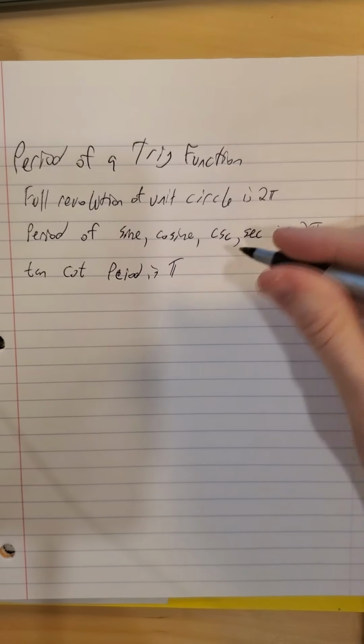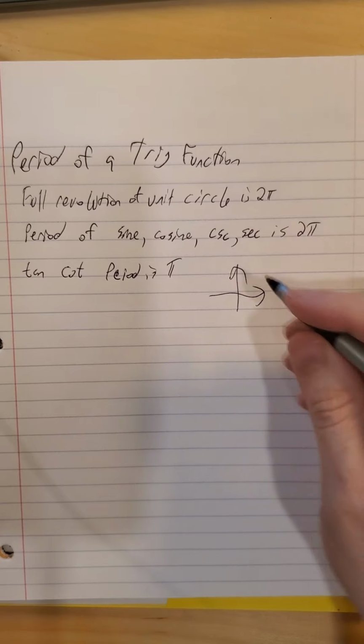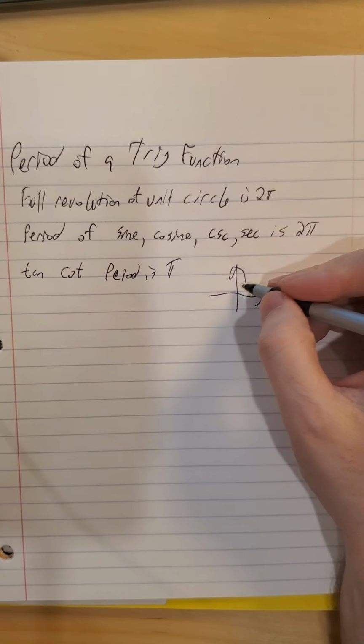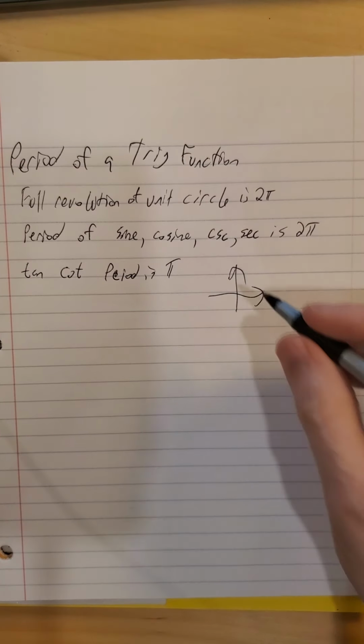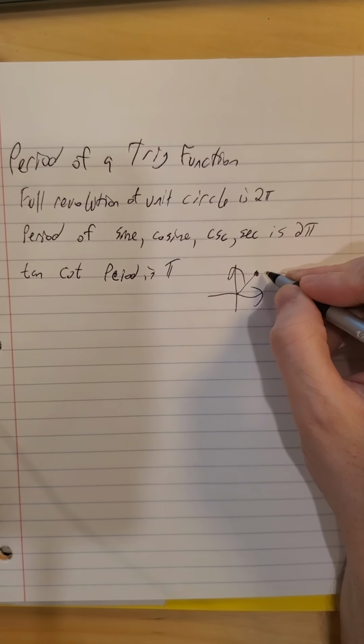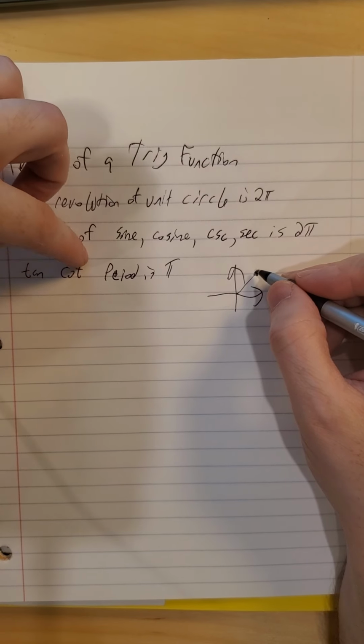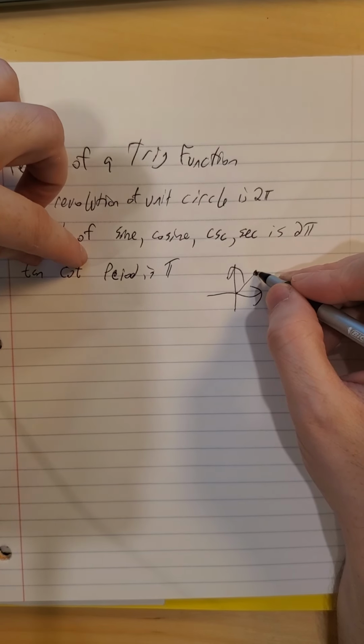Now the reason for that, you want to think in terms of quadrants. So for example, we'll just do the nice, neat, pretty 45-degree angle, the pi over 4. Sine and cosine are the same, so tangent and cotangent would both give you a 1 there.